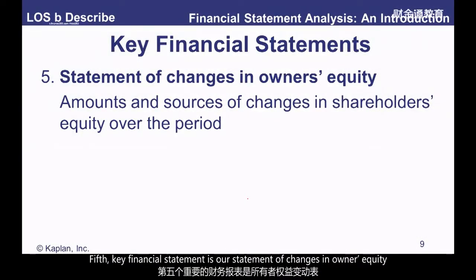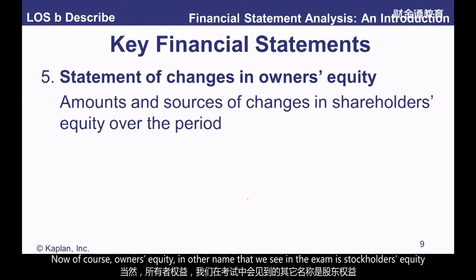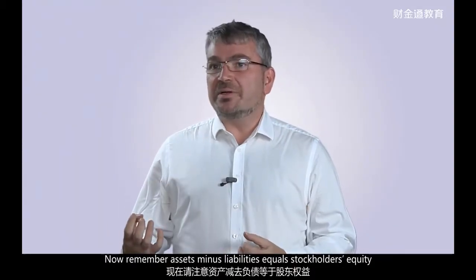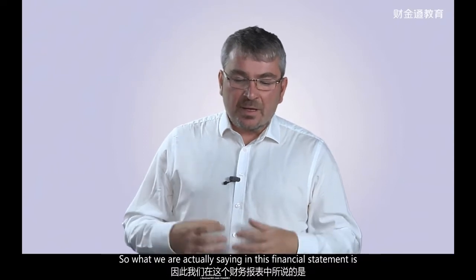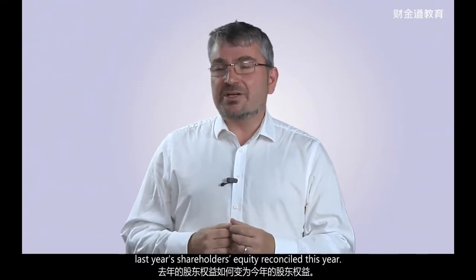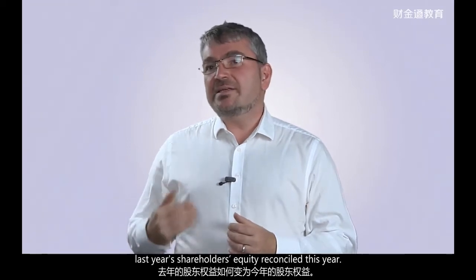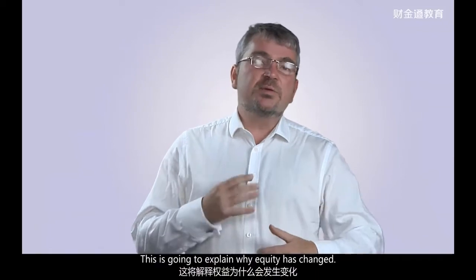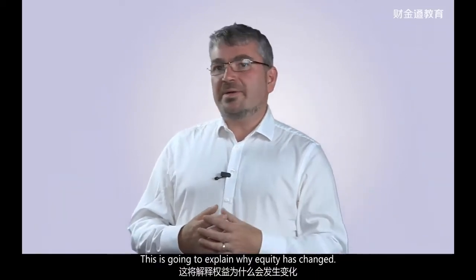Fifth key financial statement is our statement of changes in owner's equity. Now, of course, owner's equity, another name for it you'll see in the exam, is stockholders' equity. Now remember, assets minus liabilities equals stockholders' equity. So what we're actually seeing in this financial statement is last year's shareholders' equity reconciled to this year's. In other words, we're looking at the change in stockholders' equity. So it's going to explain why equity has changed.